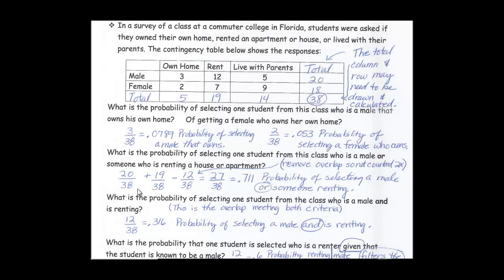And then when we look at the column of those who are renting, we have a total of 19 renters out of the total of 38. Now we're subtracting 12 out of 38 because when we look back up here at the row and the column that we spoke of, we see that 12 is that overlap. That 12 is being counted both in the row of males as well as the column of renters. It's being counted twice. And so we're going to have to remove one of those replications so that we have an accurate probability. So that's why we're removing 12 out of 38 to get that probability.